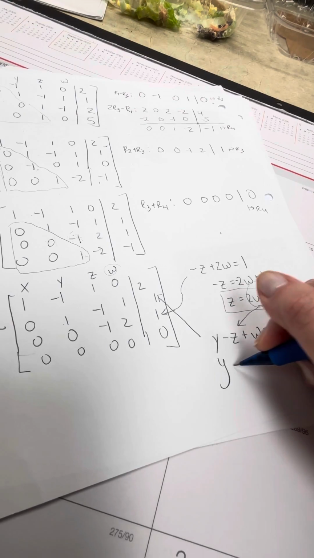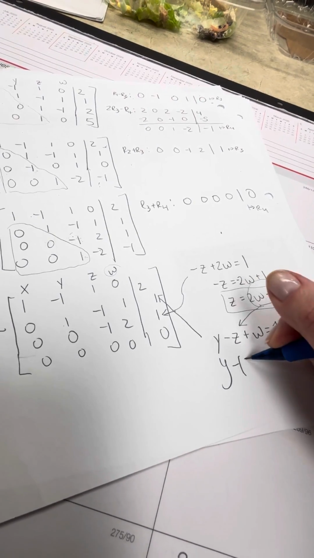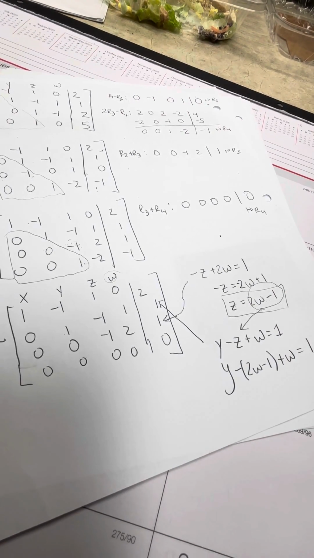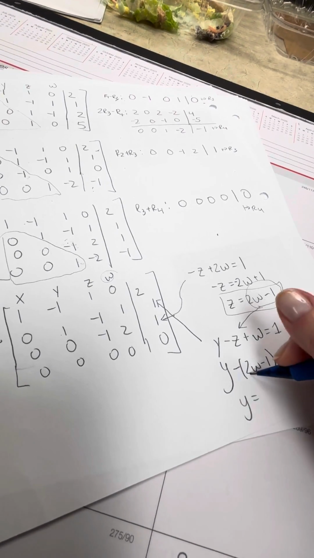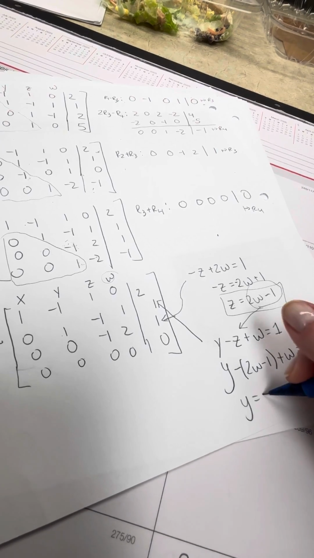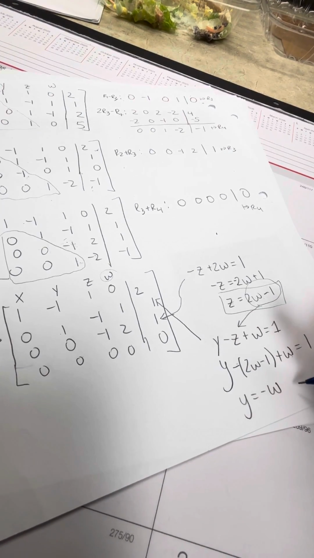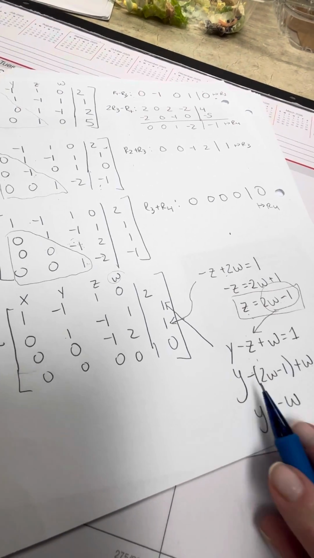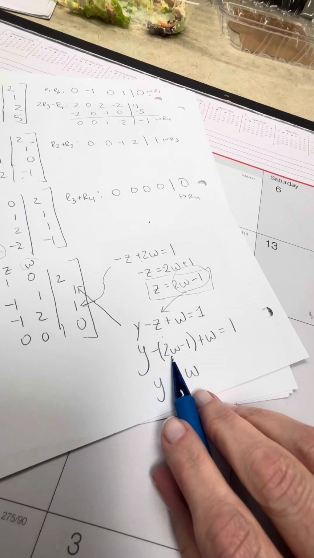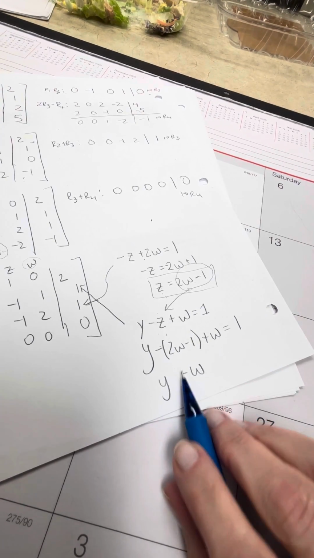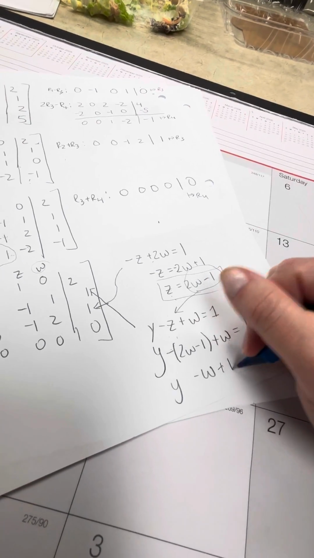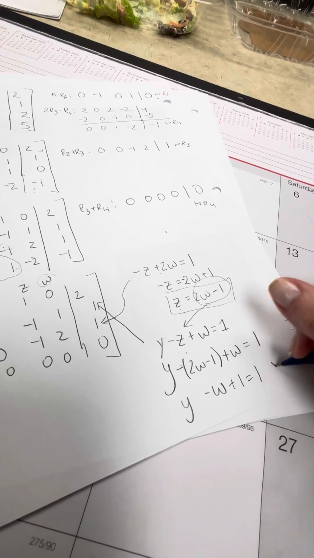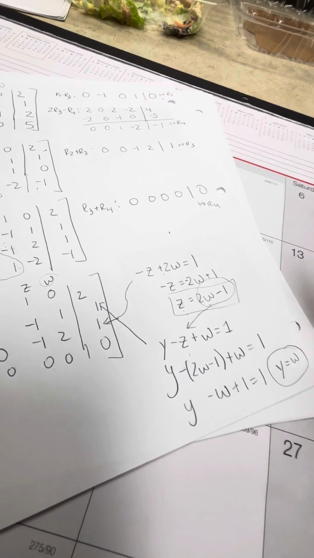So I'll write y minus z, which is 2w minus 1, plus w equals 1. So I get y minus w, because we have -2w plus w is -w, and then plus 1 equals 1. We can see the 1's cancel, so we get y equals w. Okay, that's kind of fun.